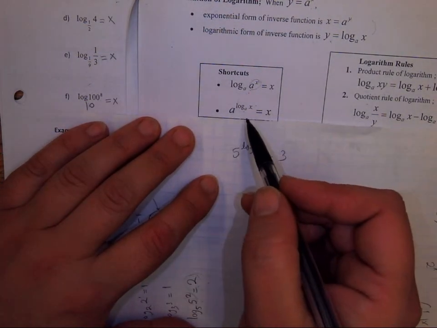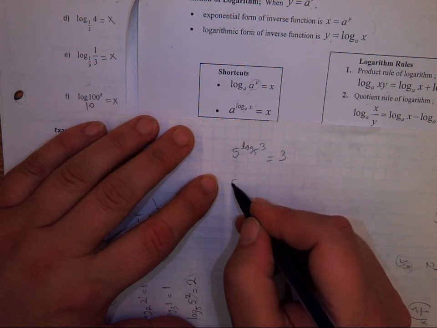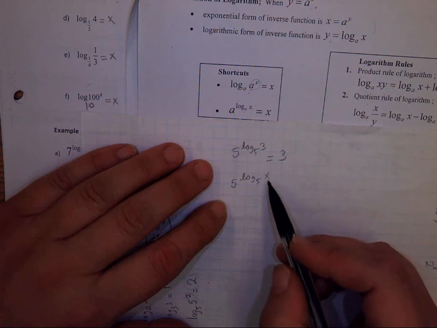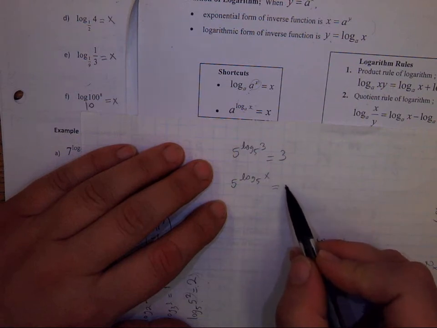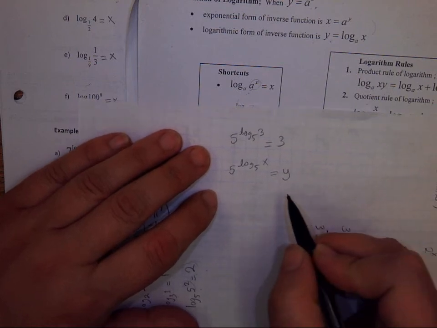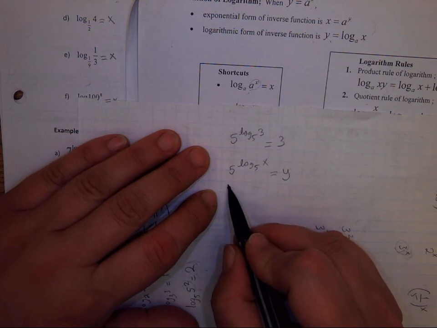So where is this rule coming from? Let's say you have 5 to the power of log base 5 of x. We want to calculate this, so let me call it y. If I put this in logarithmic form, what do you get?